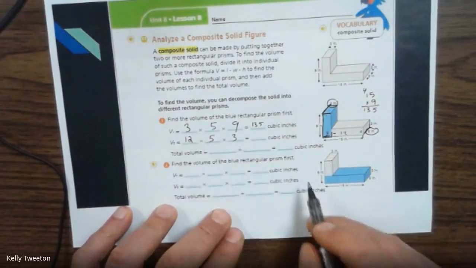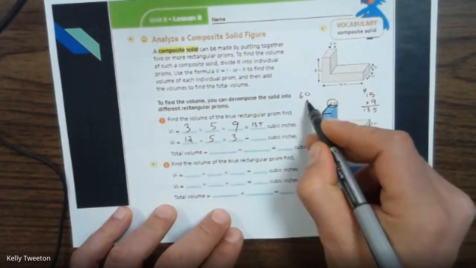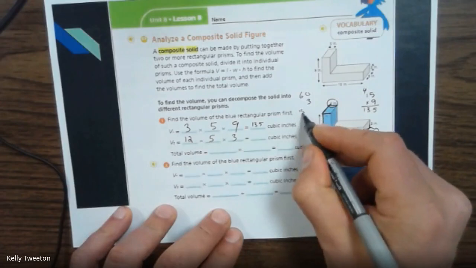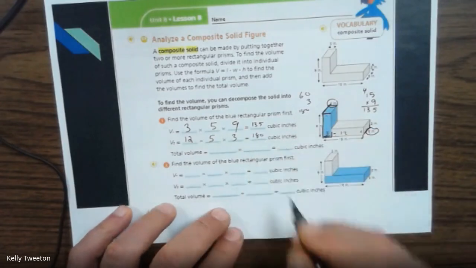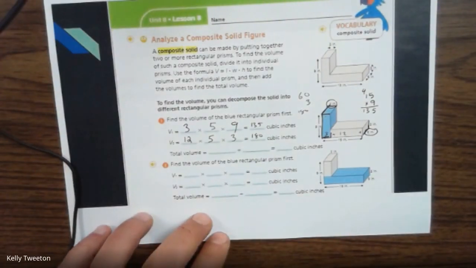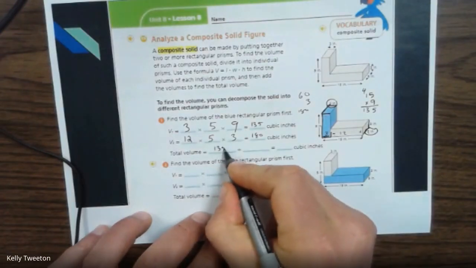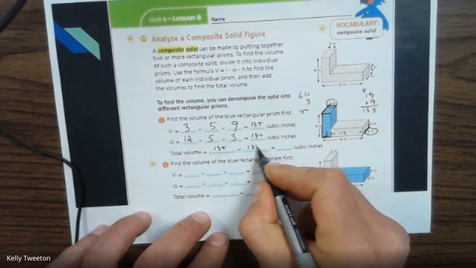Well, hopefully you've been working on your math facts. 12 times 5, we know that is 60. And 60 times 3, well, we know 6 times 3 is 18, so it should be 180. But I'm not done, because when we're doing a composite solid, I need to add up all of my solids to find the overall. So I'm going to take my 135 and add to that 180.